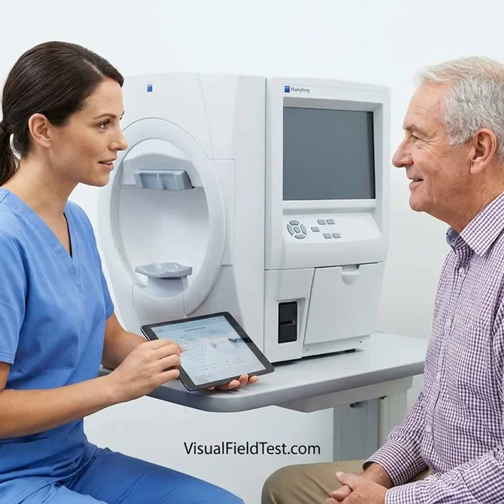Reliability indices such as fixation losses, false positive responses, and false negative responses are useful, but they should not be interpreted in isolation. Modern interpretation also considers the gaze trace, the pattern of loss, test duration, disease severity, and whether the result makes clinical sense.